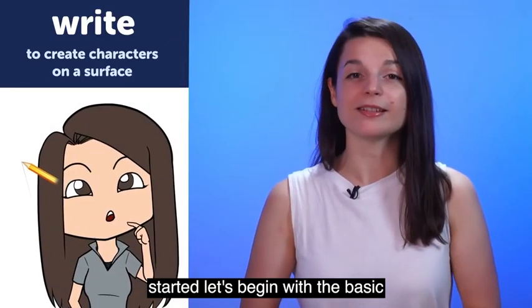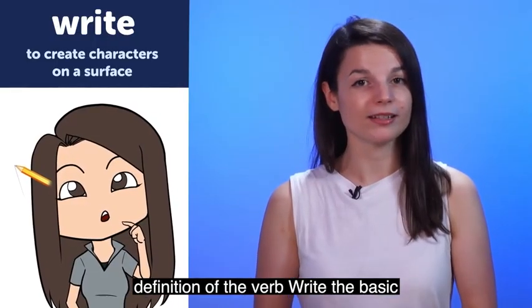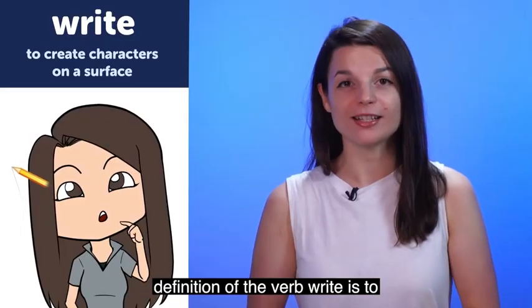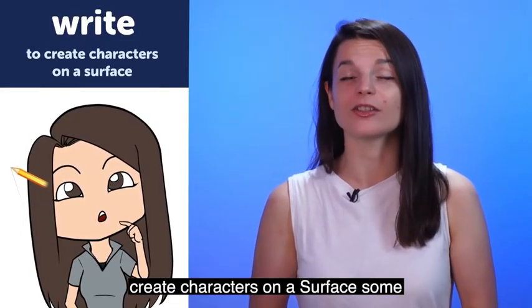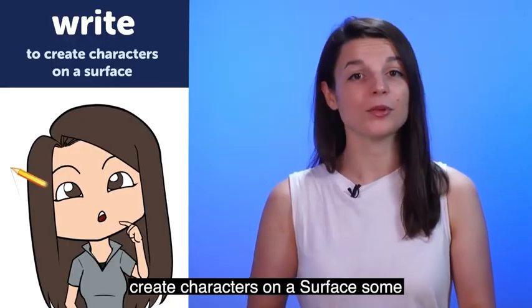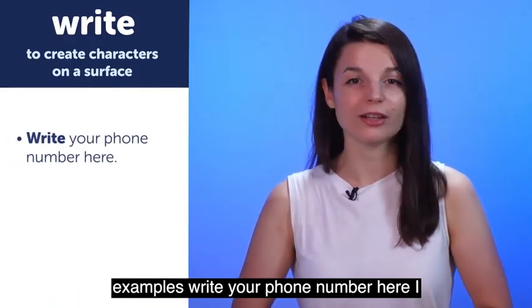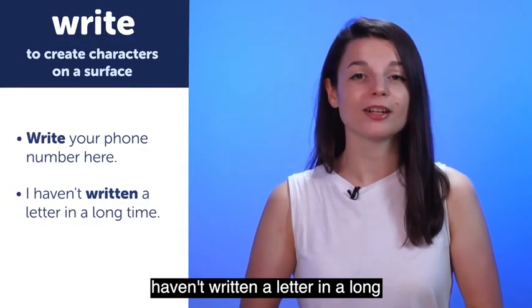Let's begin with the basic definition of the verb write. The basic definition of the verb write is to create characters on a surface. Some examples. Write your phone number here. I haven't written a letter in a long time.